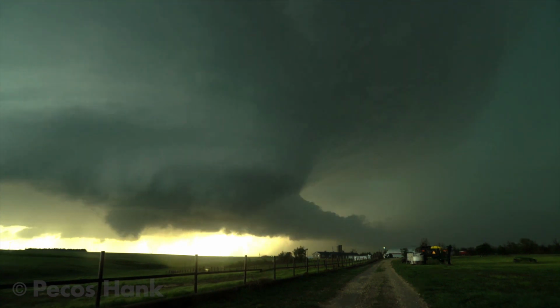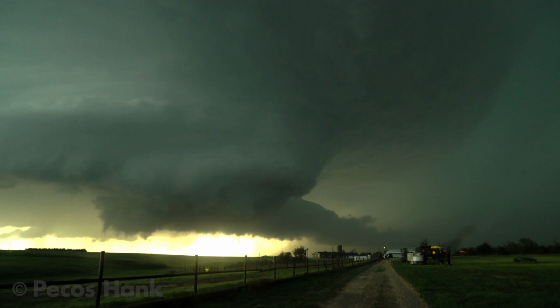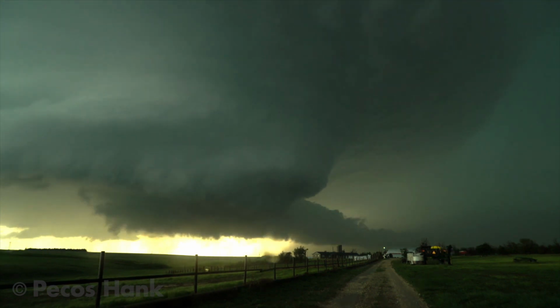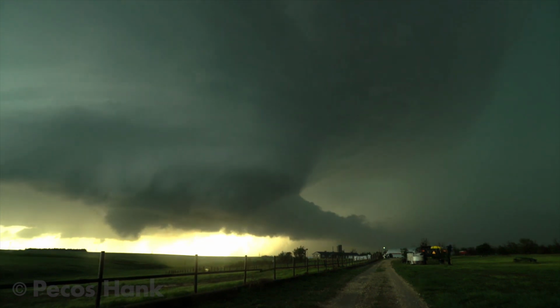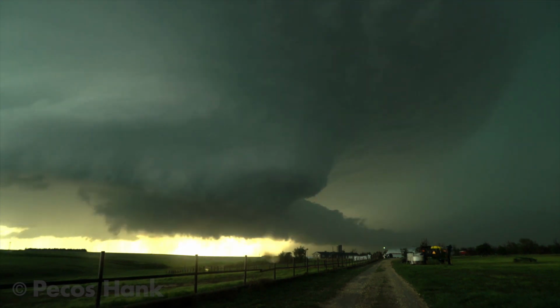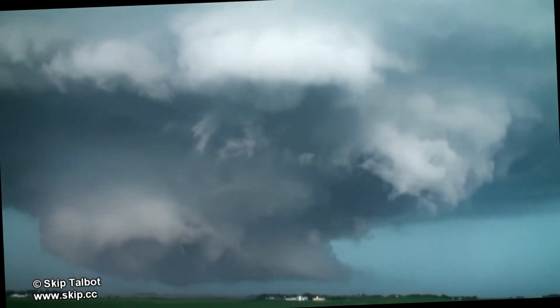Here's the tail cloud streaming in. You see air streaming in from the right to the left towards the rear flank and rotating. Here's the mesocyclone. And a tornado did not form in this supercell, but it shows a lot of the stuff. Here's the little rain foot that comes along the forward flank.